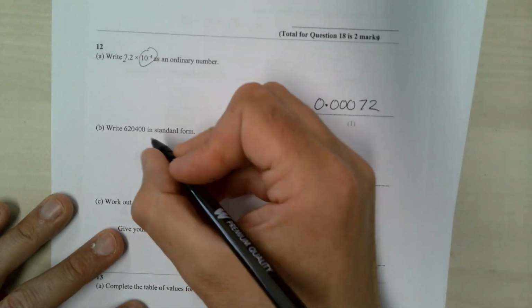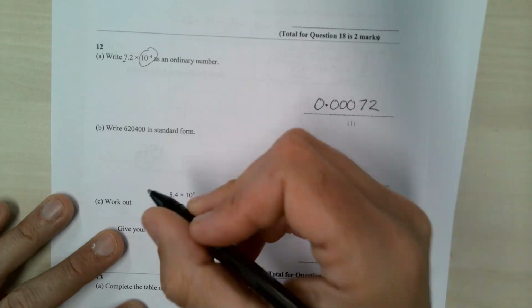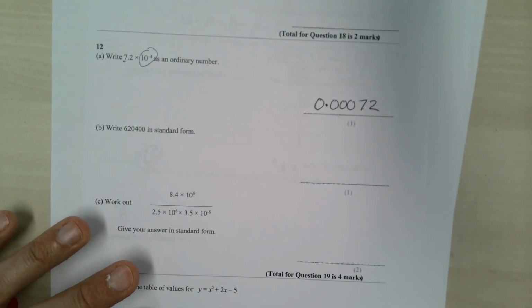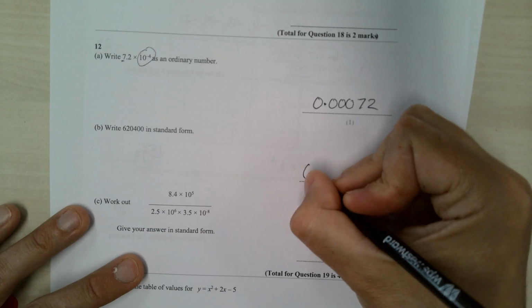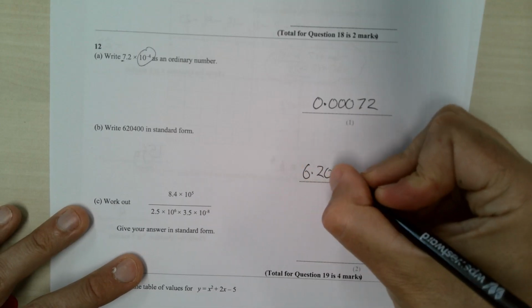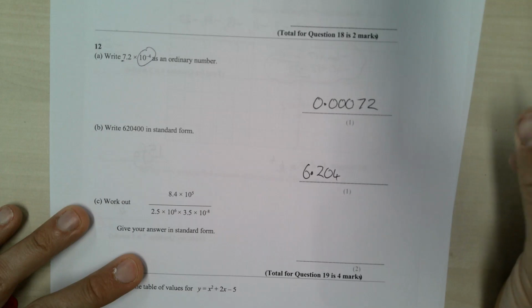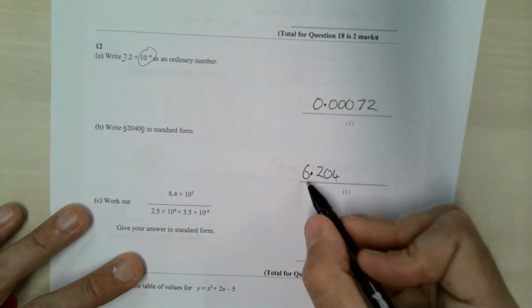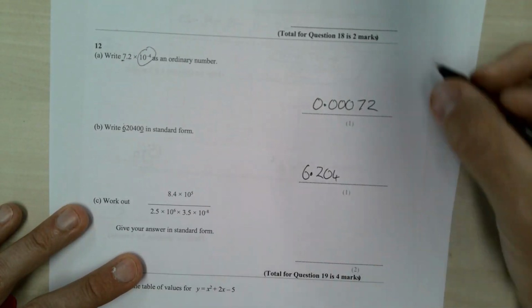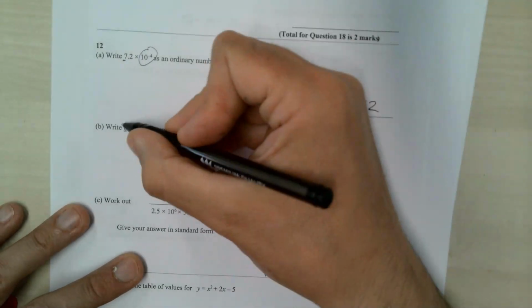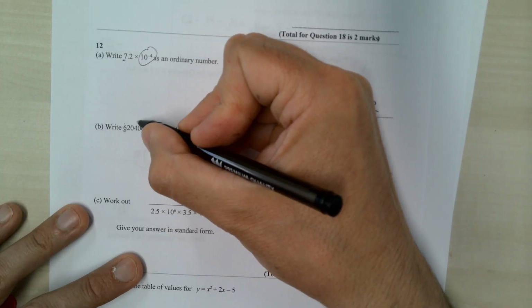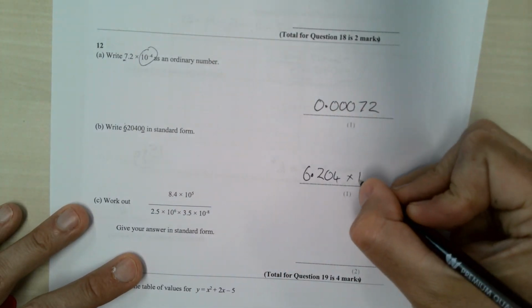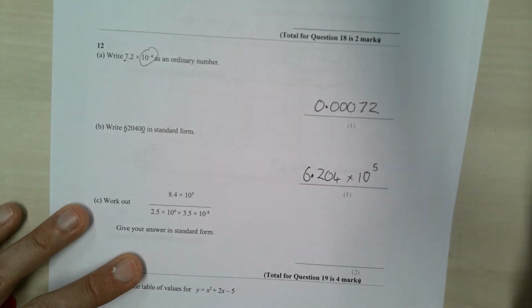So this one here, if I'm going to write 620,400 in standard form, well, the first bit has got to be 6.204 because I've got to keep those digits. This 6 has then got to end up there because it's now in the units to be standard form, because this bit has got to be between 1 and 10. So it's going to move 1, 2, 3, 4, 5 times. So it's going to be times 10 to the 5, okay?